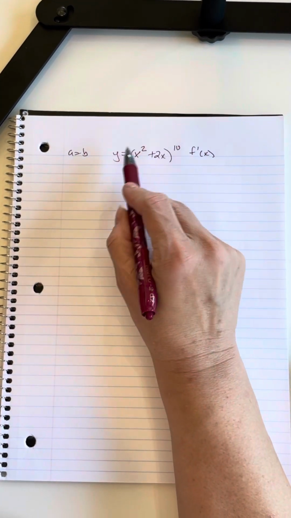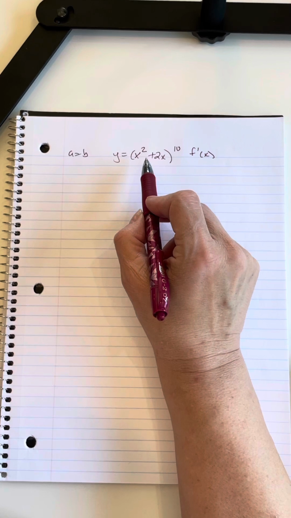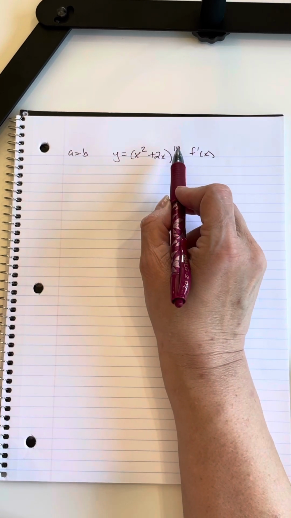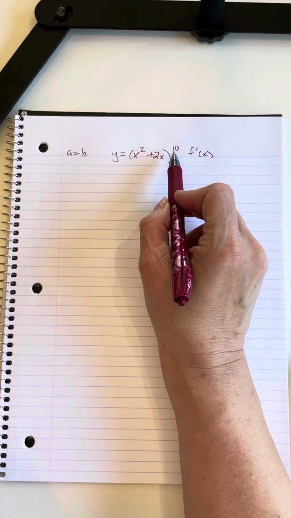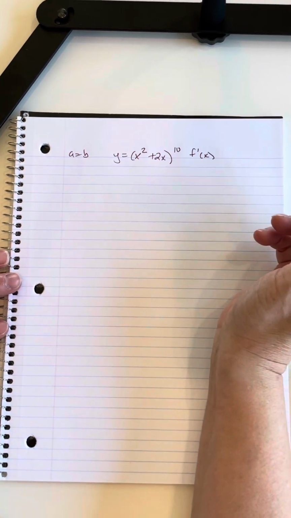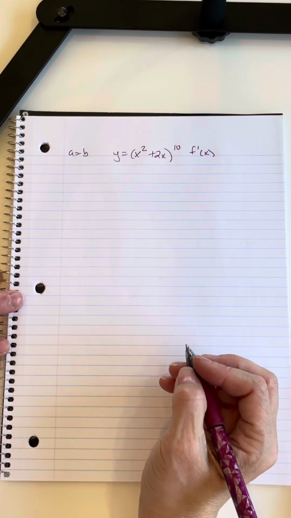Now, this is messy, and I do see that I have something with the 10th power, and I know how to deal with that, but not this messy part. So this is where U substitution becomes helpful.